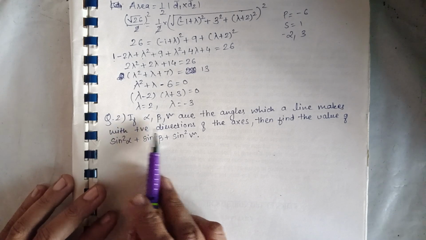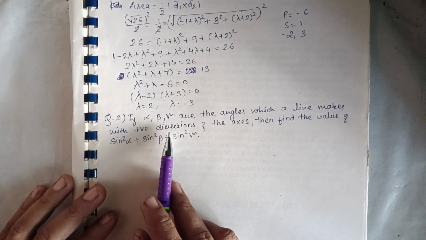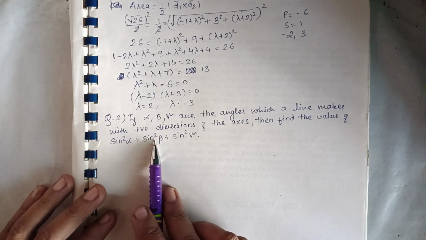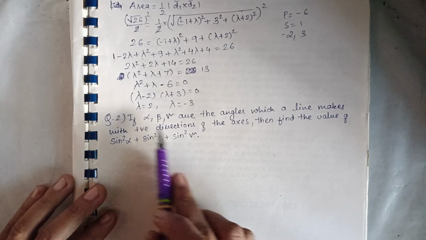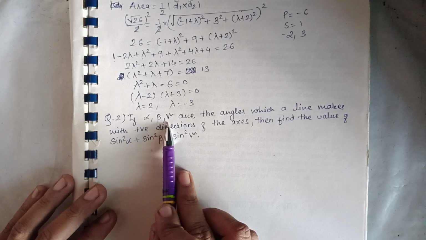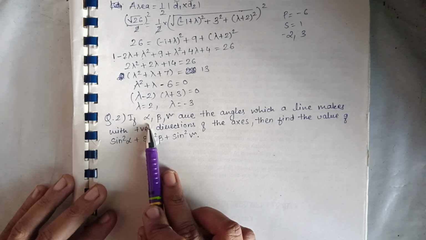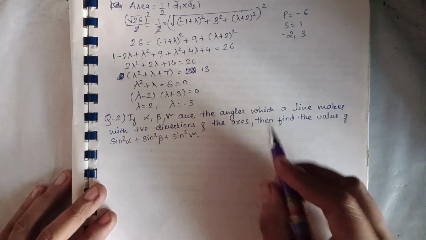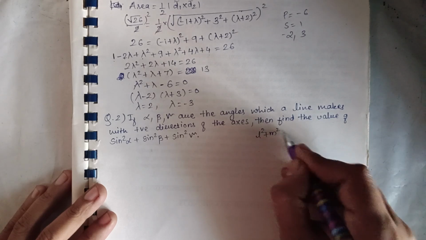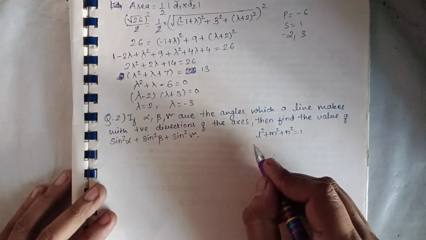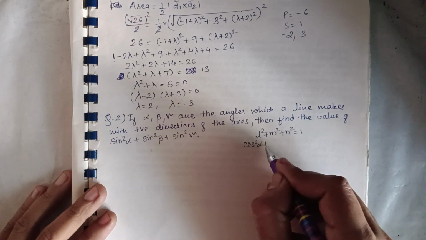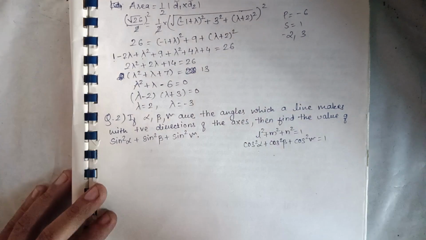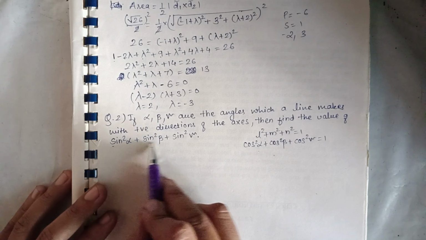Next question. If alpha, beta, gamma are the angles which a line makes with the positive directions of the axes, then you have to find the value of sine square alpha plus sine square beta plus sine square gamma. Now when you see this, that is alpha, beta, gamma, you know that there is a relation to direction cosines. Okay. So what is that relation? We have l square plus m square plus n square is equal to 1. So direction cosines are cos square alpha plus cos square beta plus cos square gamma is equal to 1. Okay. So start with this equation.